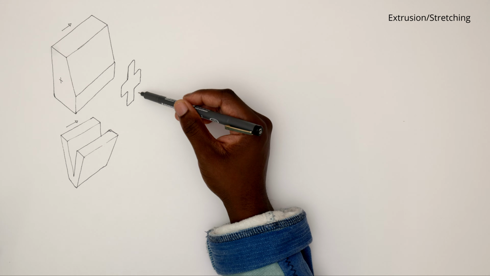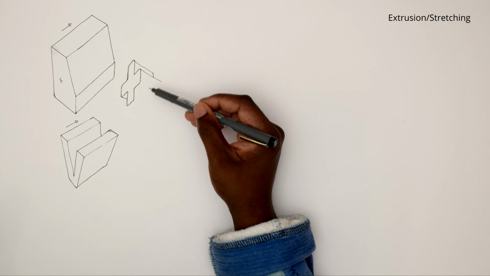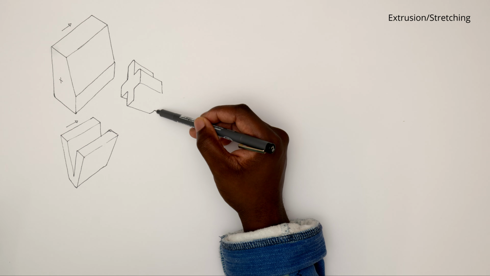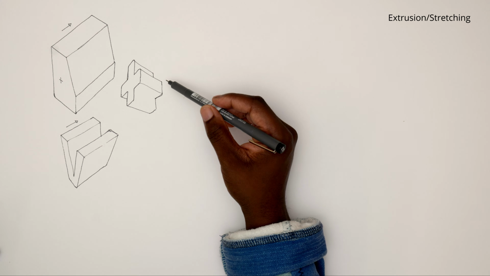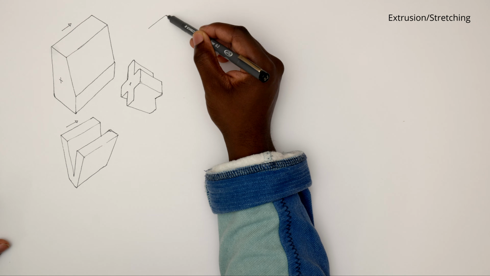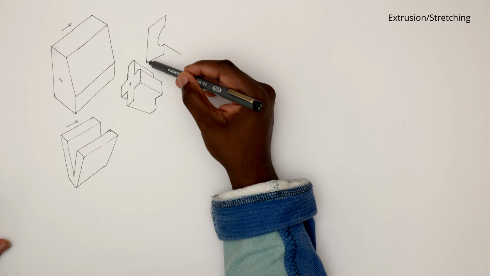But essentially, you want to develop the skill to be able to just play with objects, as if you're just inventing random objects, and this is because you want to be comfortable with creating forms, tilting them, and manipulating them in the way that you see fit.